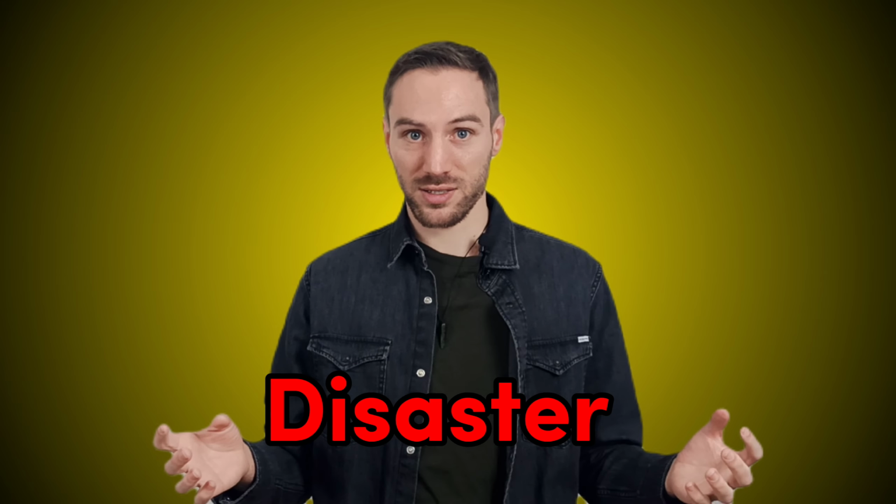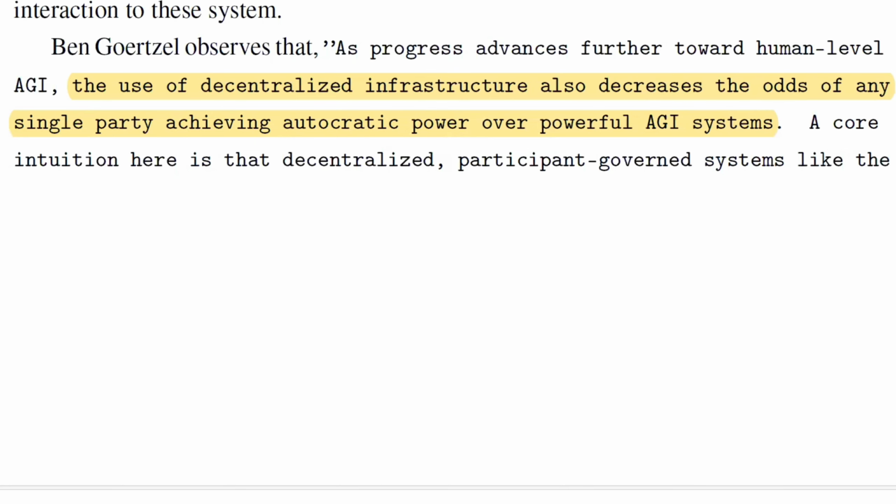And also sounds exactly like the path we should take if we don't want the development of AGI to end in a complete disaster. Of course, these are just my words, but let's be honest here. Can you really imagine one single entity having full control over AGI and everything that comes along with that? Or as the paper states, the use of decentralized infrastructure also decreases the odds of any single party achieving autocratic power over powerful AGI systems.